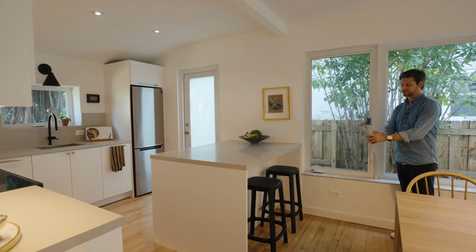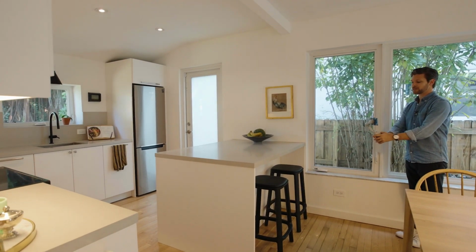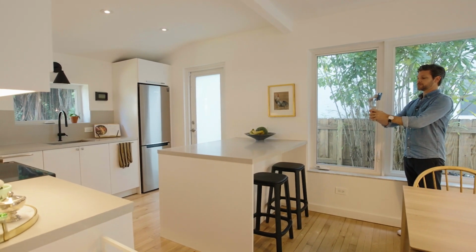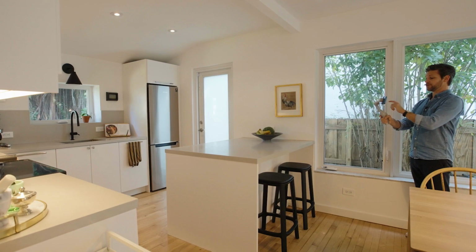The app told me to find a different vantage point of the kitchen to capture. And so here we are, different vantage point. 6 seconds, got my shot, looks fantastic.